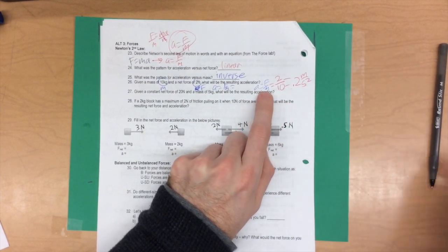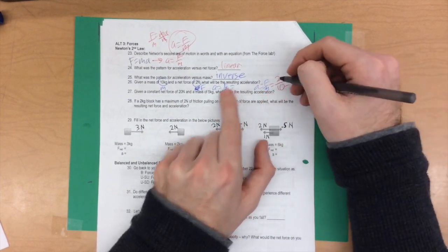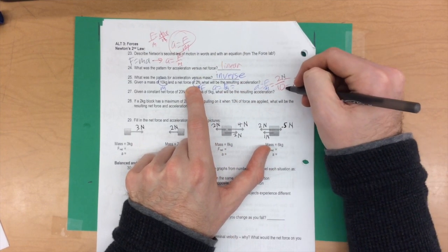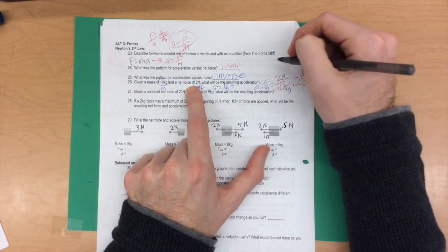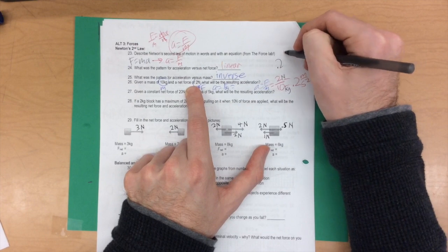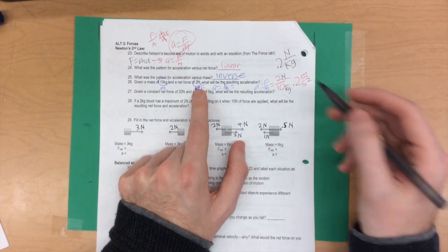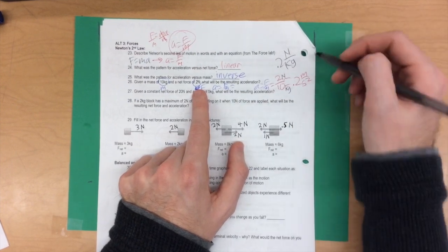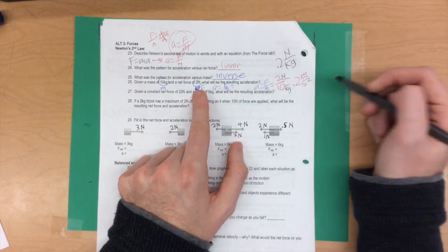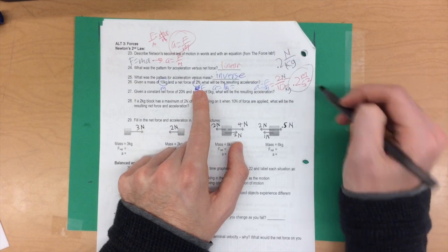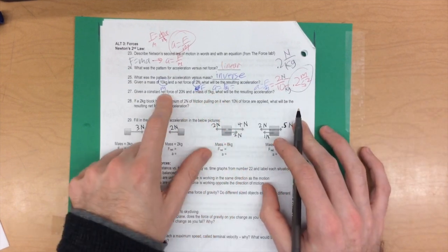Now, I'm okay with it if you want to say 2 newtons divided by 10 kilograms and put the units as 0.2 newtons per kilogram. That's fine with me. Newtons divided by kilograms is meters per second squared. But let's not get into that.